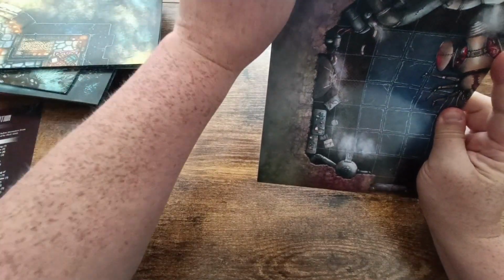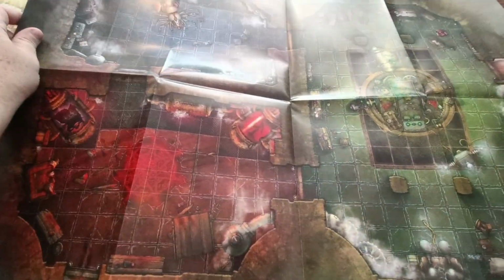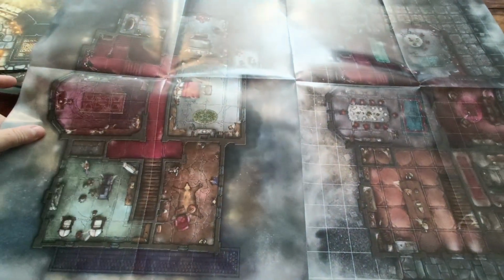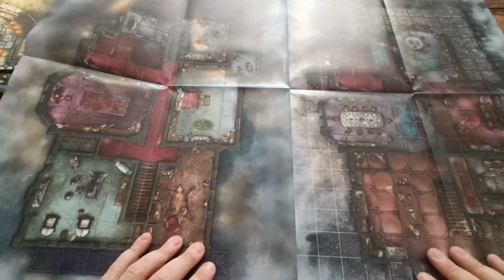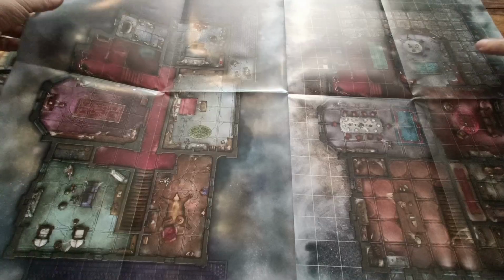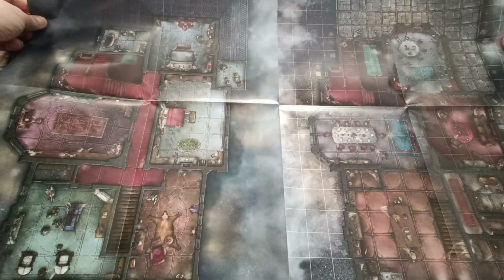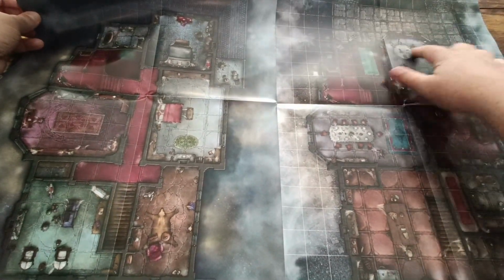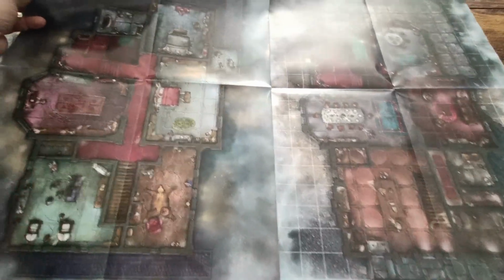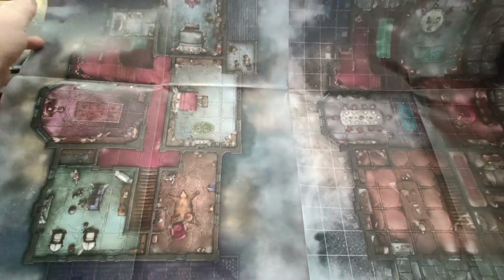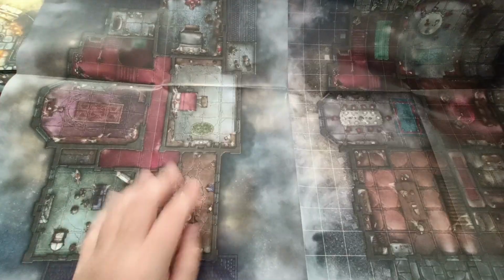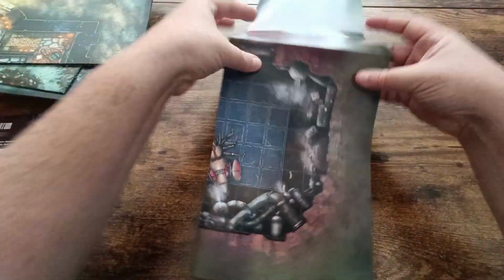Our next one, we have got a laboratory. Let's show that off to you. So we've got a laboratory there. And then on its reverse, we have got a manor, like a really nice estate. So let's bring that up so you can see the end there. We've got the ground floor here, the main entrance, the servants' entrance around the back here, and then the stairs, two sets of stairs taking us up to the second floor.